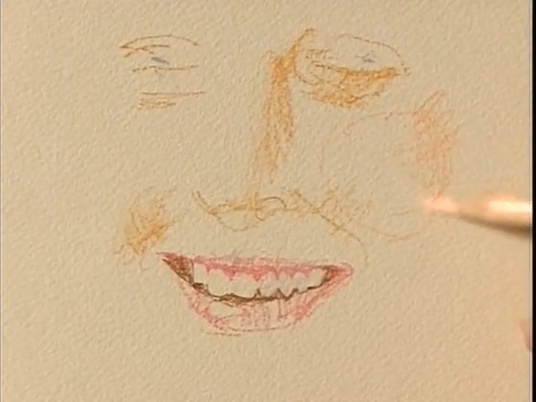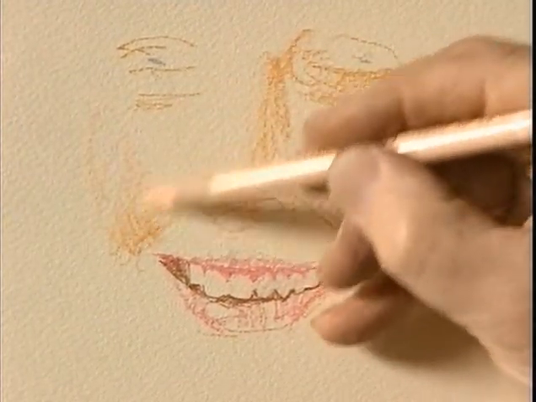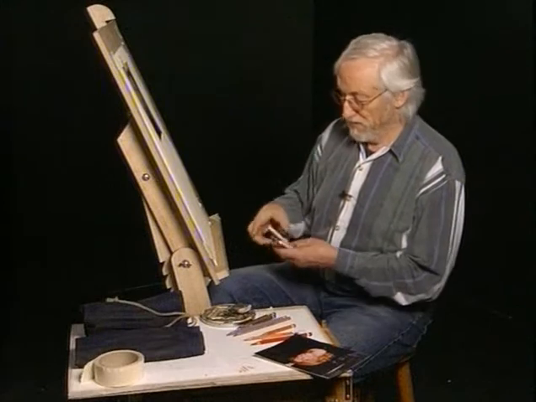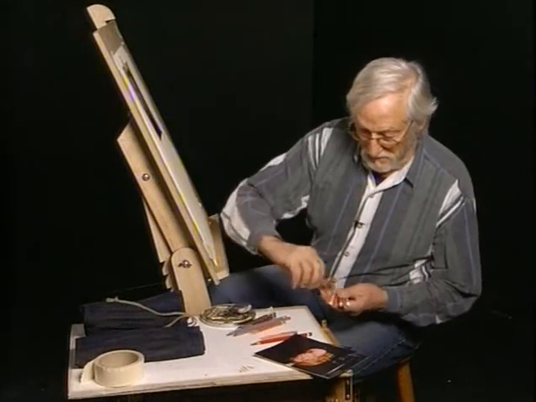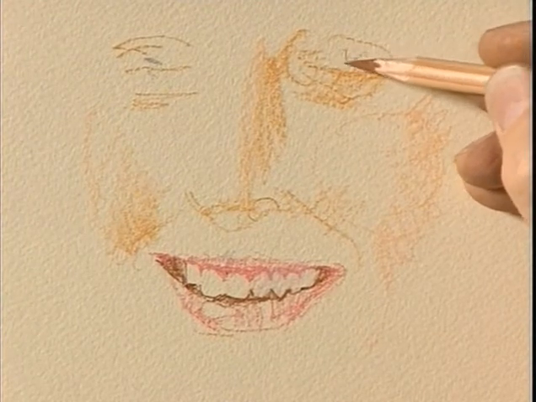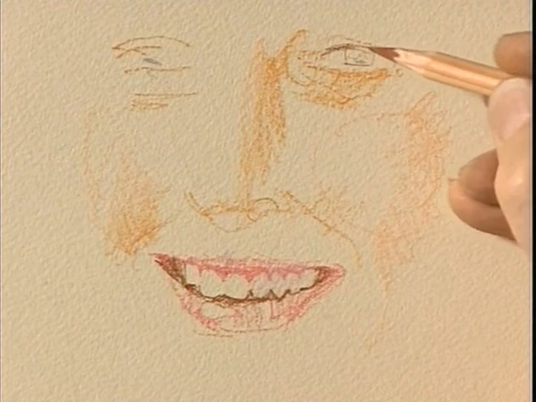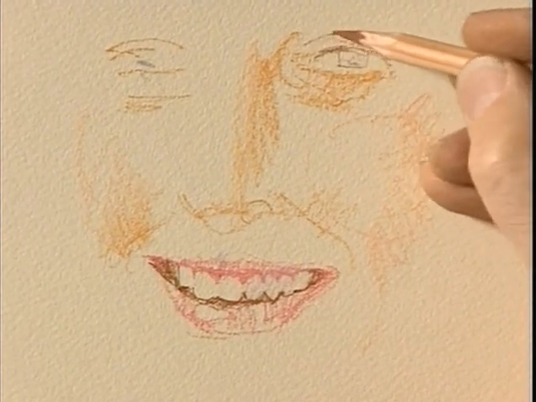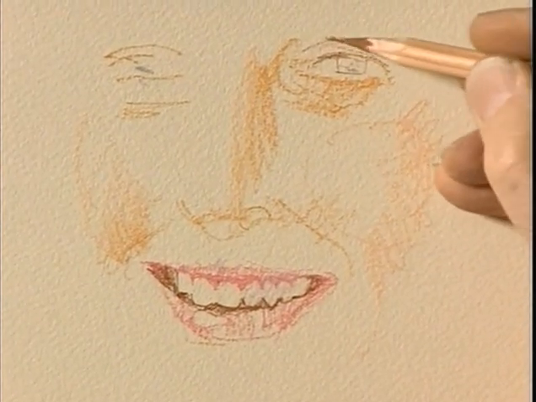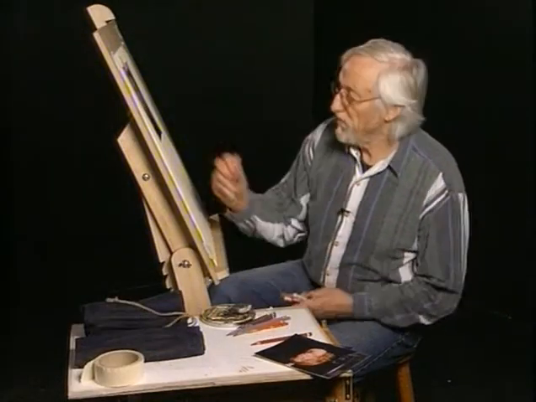So here you have this nice bunching of the cheek. The eyeball is going to be somewhere here, and the upper lid is comparatively unaffected by the action of the cheek bunching.